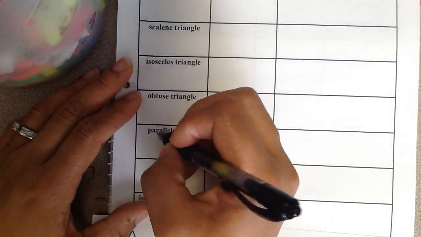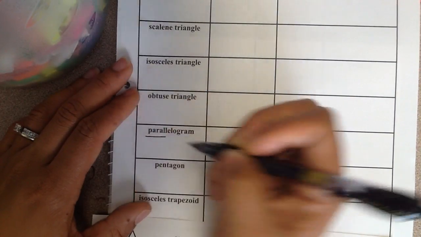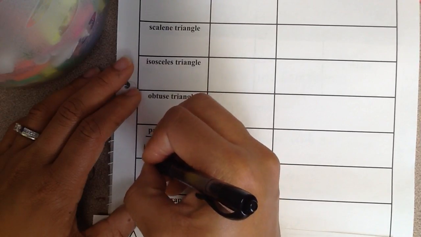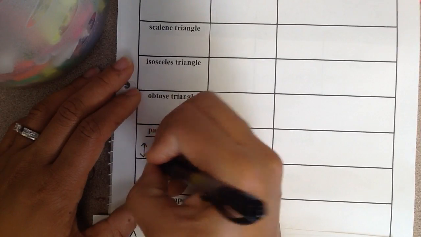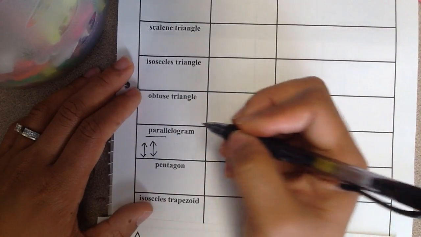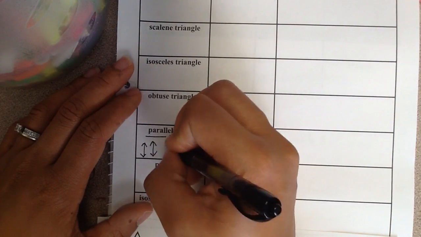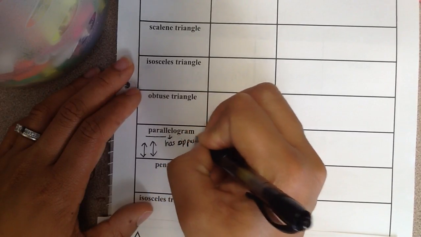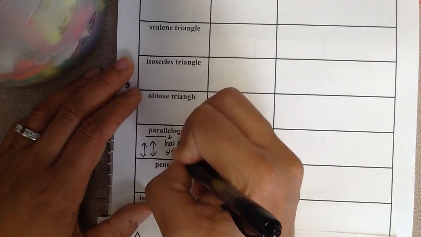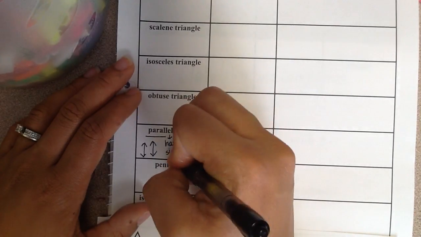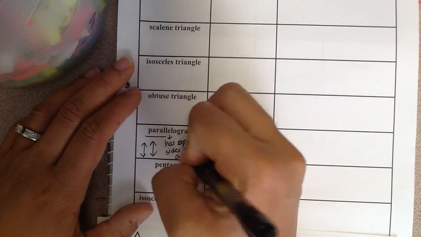All right. Let's look for a parallelogram, because we haven't even talked about a parallelogram, but we're going to briefly talk about that now. I see parallel in the title of my shape, and I know parallel means lines that run in the same direction but never touch. Okay. So a parallelogram actually has opposite sides that are parallel.